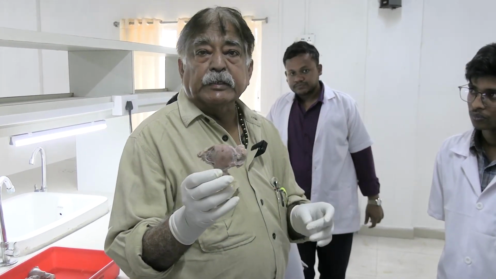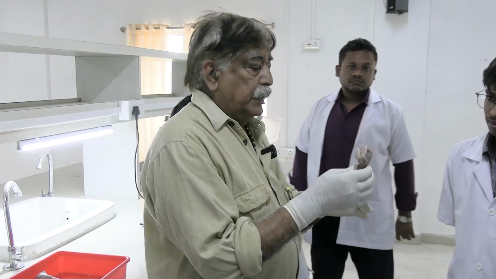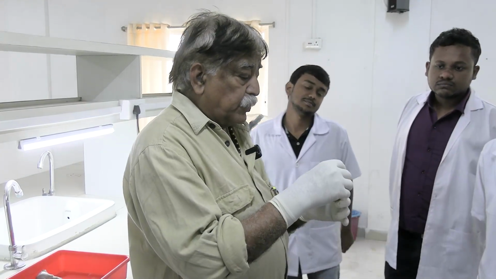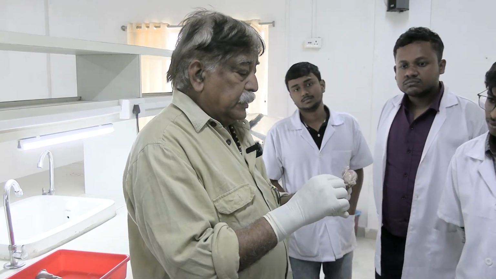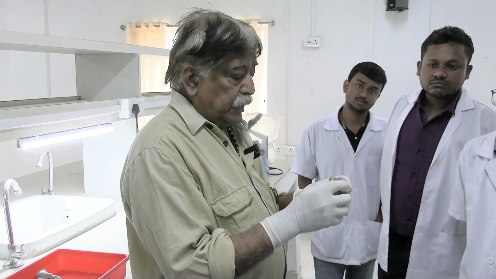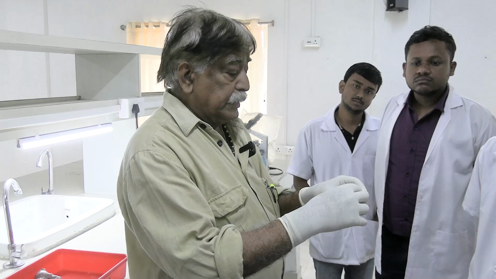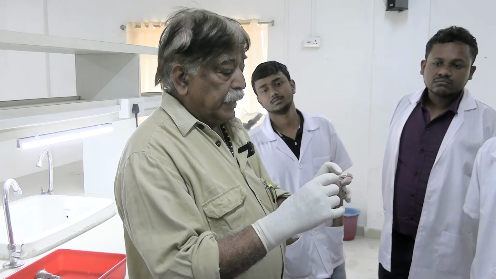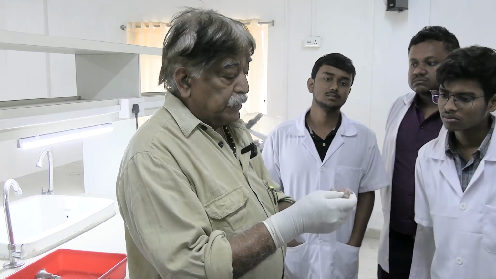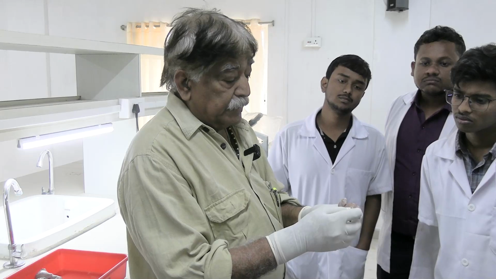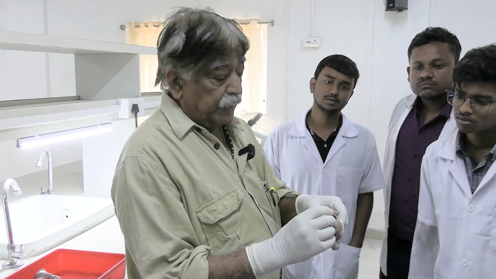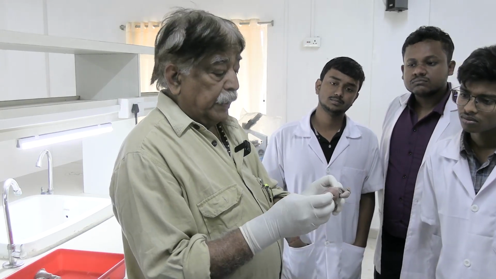Now, this is the uterus, the body, the cervical part, and these are the two ovaries. And you see the fallopian tube here, and you see the fimbrial end.